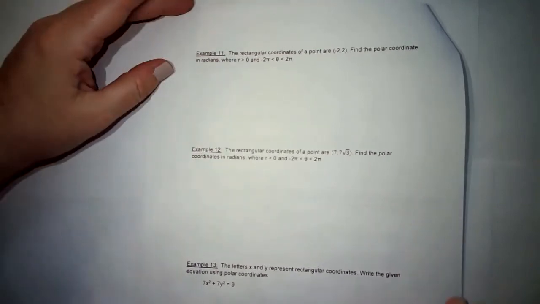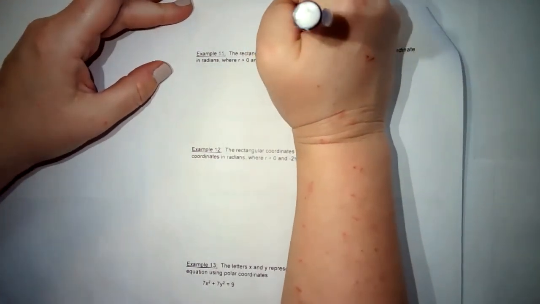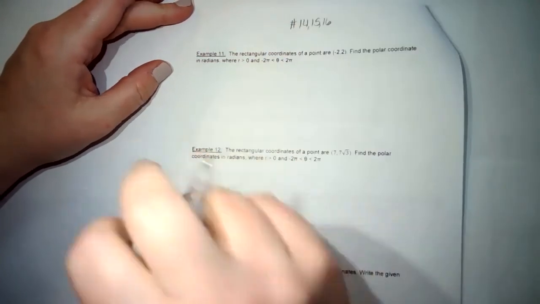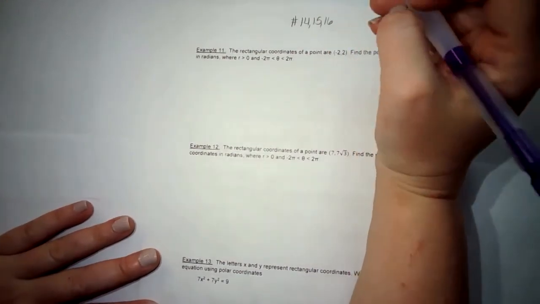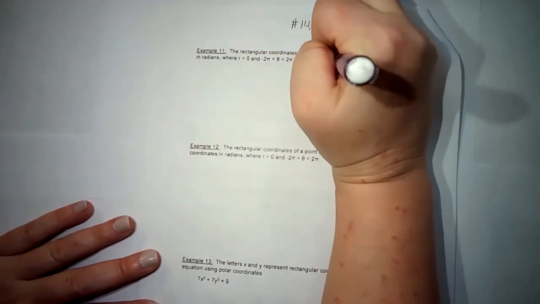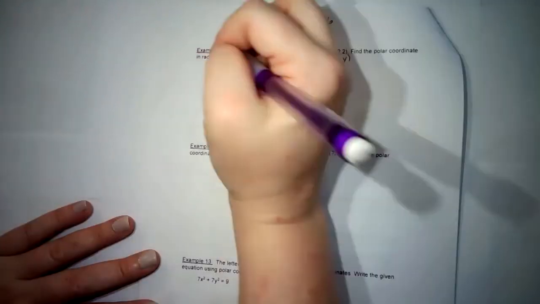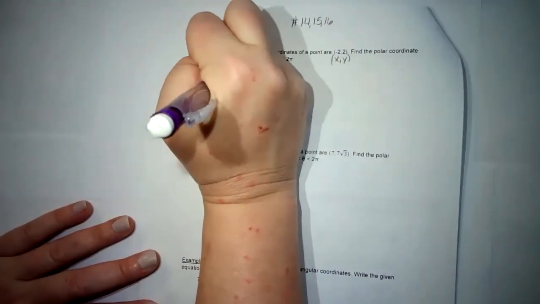All right, let's do number 11 because I want to just show you why I keep stressing these quadrants. Okay, so 11, 12, and 13 are going to be like 14, 15, 16 in your My Math Lab, but they're kind of mixed around a little bit. Okay, so now we're going to go the other direction, and we have to pay attention. So this says rectangular, so this is x, this is y. We want to find r theta.